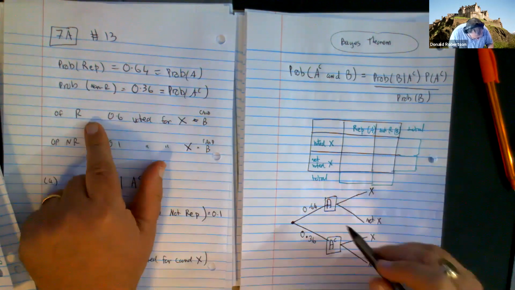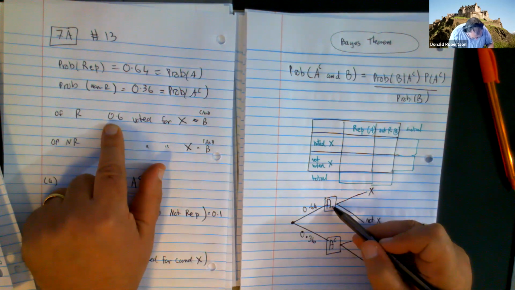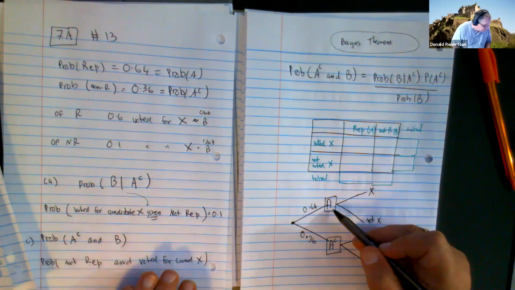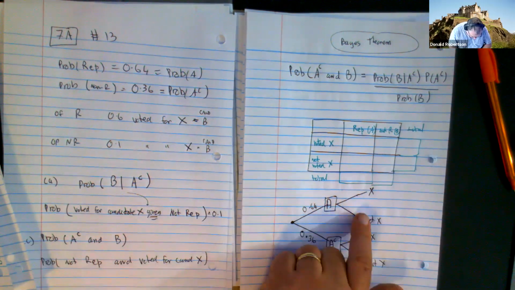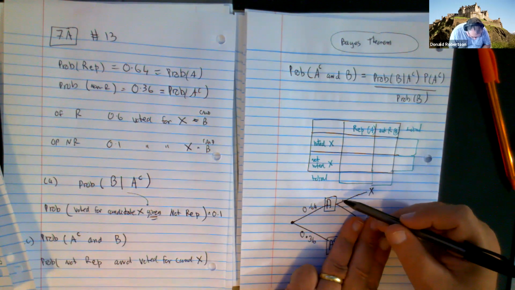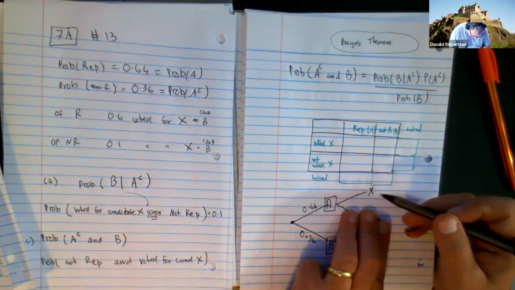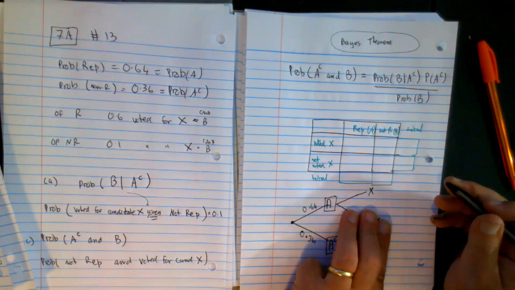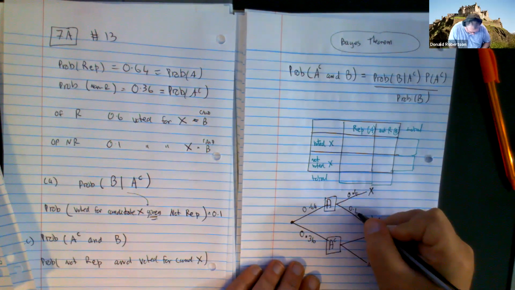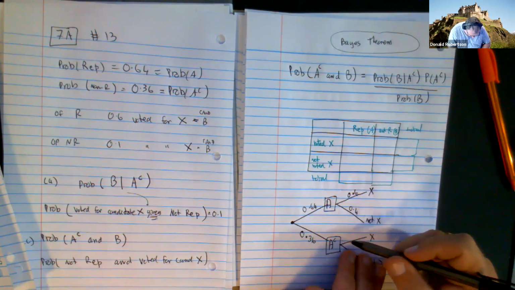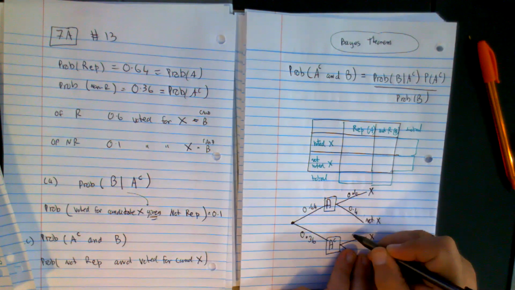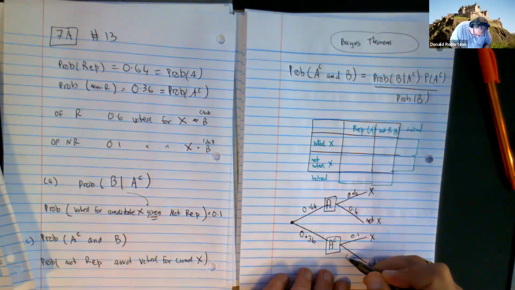If you're a Republican, so that's A, right? This fella here. What's the probability that you voted for candidate X given you were a Republican? What was that number? 0.6. Okay, so if you didn't vote for them, it would be 0.4. Now, what about for the non-Republicans? What percentage of them was it? 0.1? Yes. And so the ones who didn't vote were 0.9.